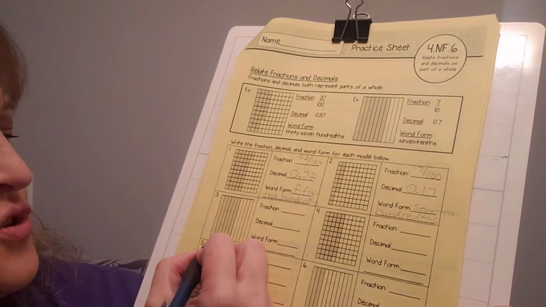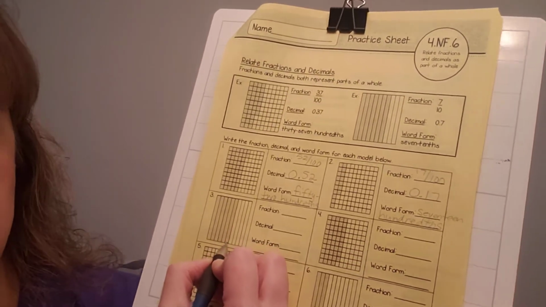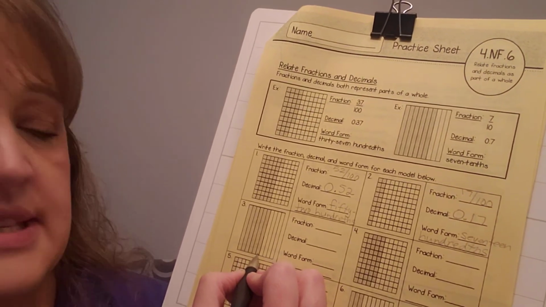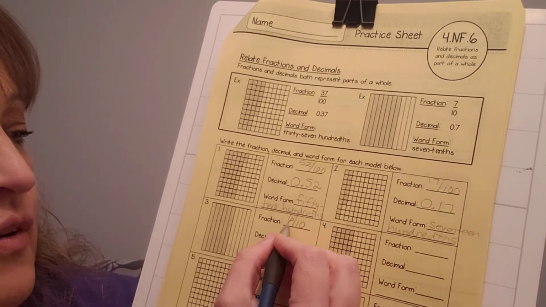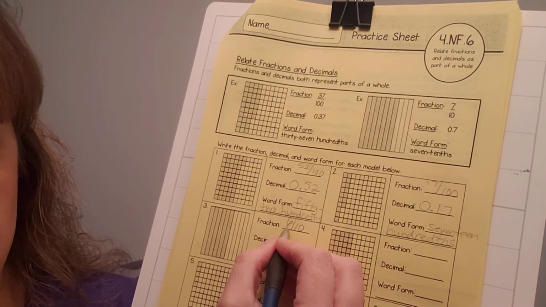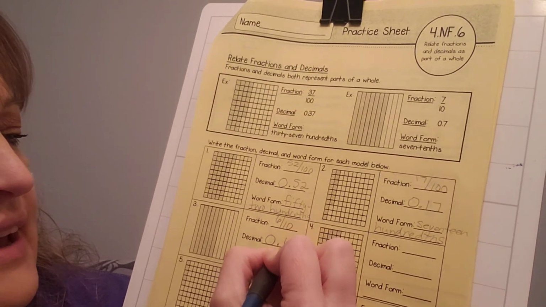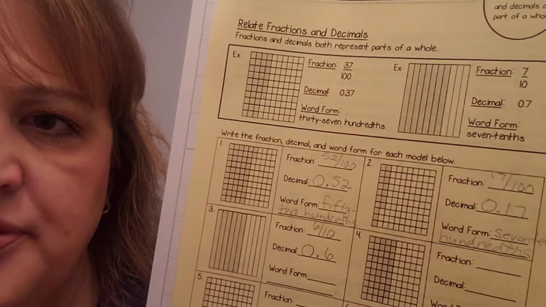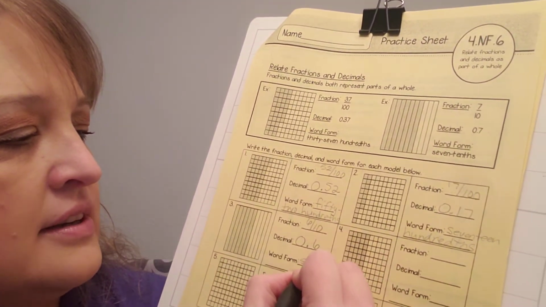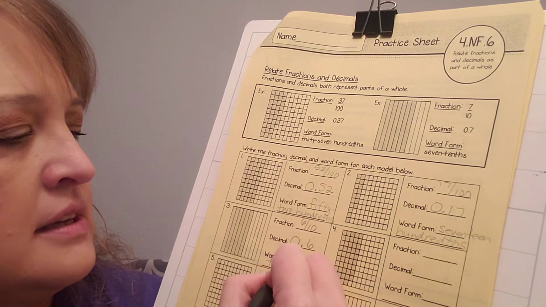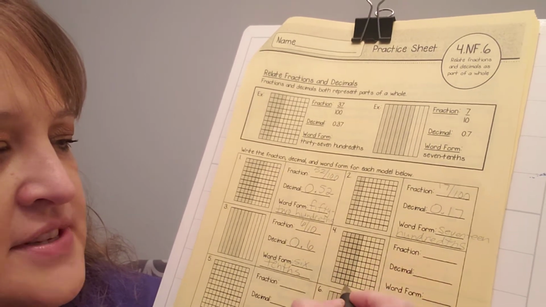All right, let's move to this one. This is 10, 20, 30, 40. Oh no, 1, 2, 3, 4, 5, 6 out of what? 10. 6 out of 10. These are what? These are dimes. So I have $0, but I have 6 tenths. I have 6 dimes, 6 tenths. So I'm going to write out 6 tenths.